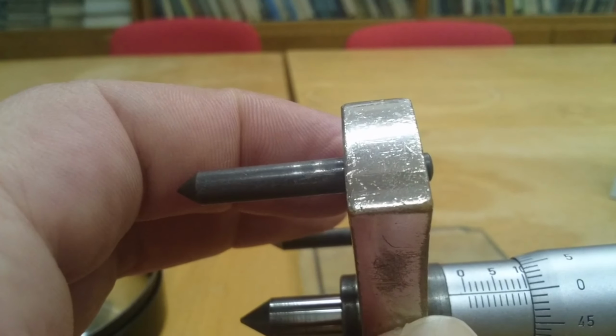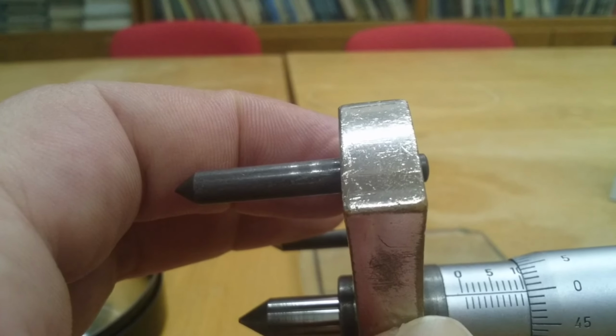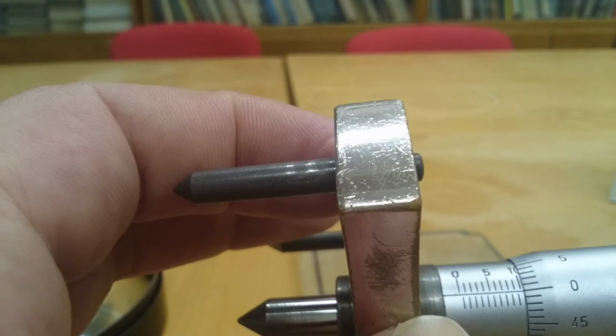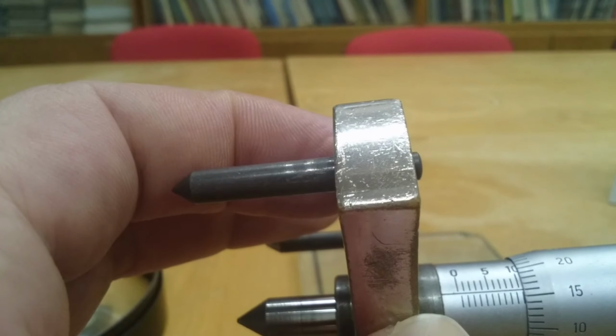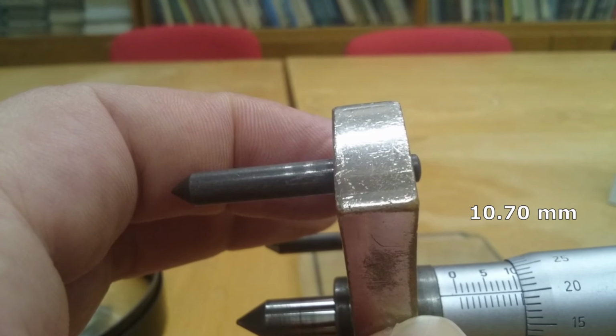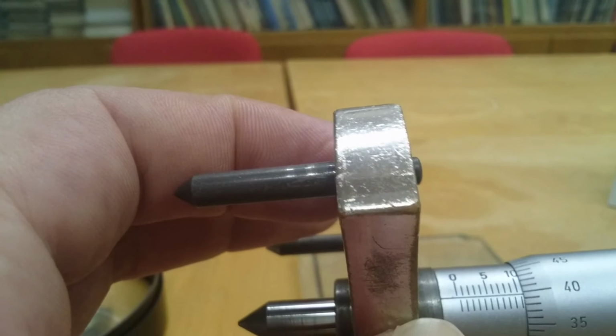At this point, we've reached the mark below 10, which corresponds to half a millimeter. Continuing further, the distance increases. Here we have 10.70 millimeters, and here we reach exactly 11.00 millimeters.